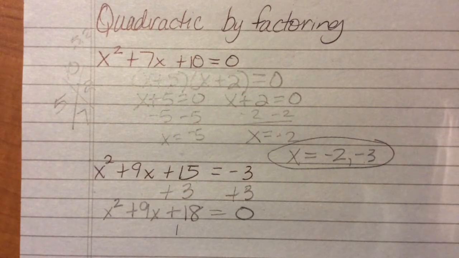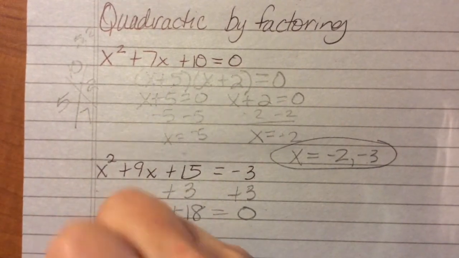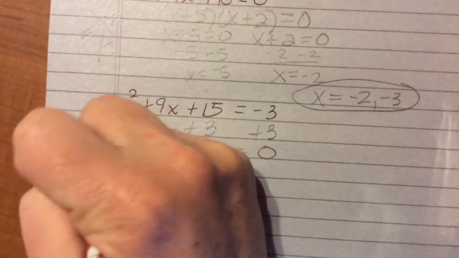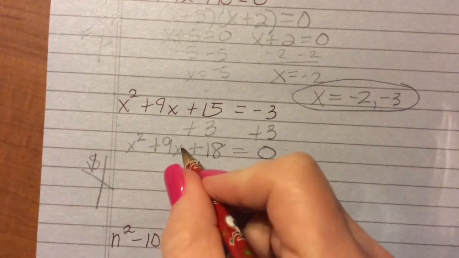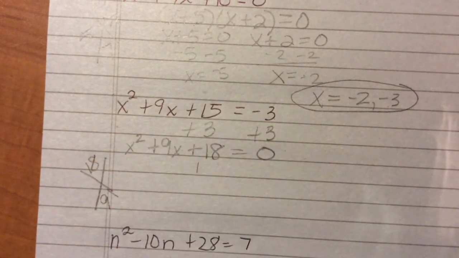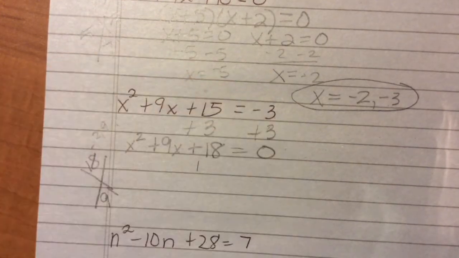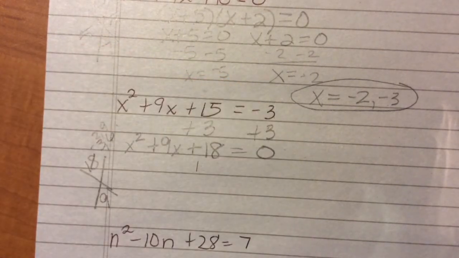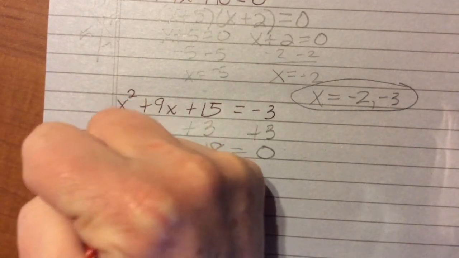So now it's set up. Back to playing the x game. I'm going to put the top number, which is C, 18, and the middle number, which is my B, at the bottom. Look for those terms that when I multiply them, I can get that. And of course, we all recognize 2 and 9, but I cannot get a 9 from anything, because 1 and 18 won't work. Oh, wait. We have 3 and 6, because 3 times 6 is 18, and 3 plus 6 works. So it's going to be 3 and 6.